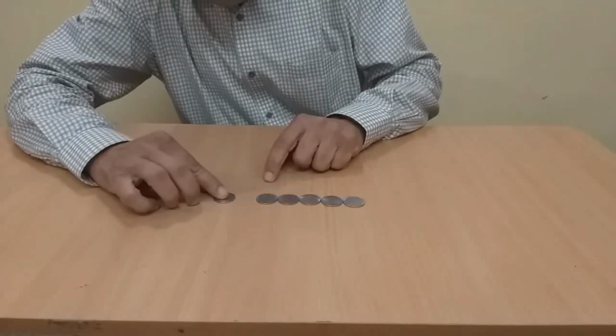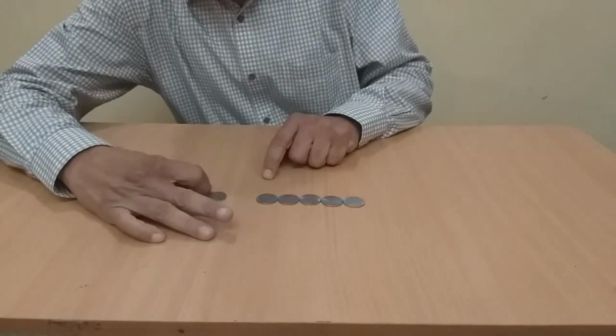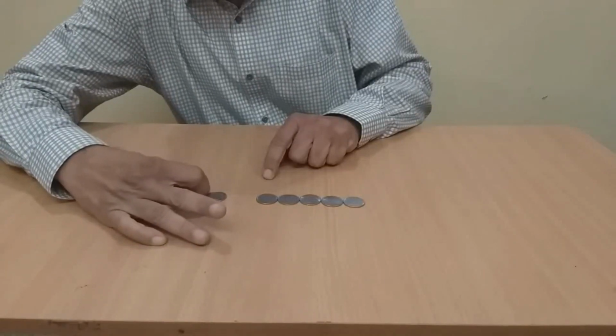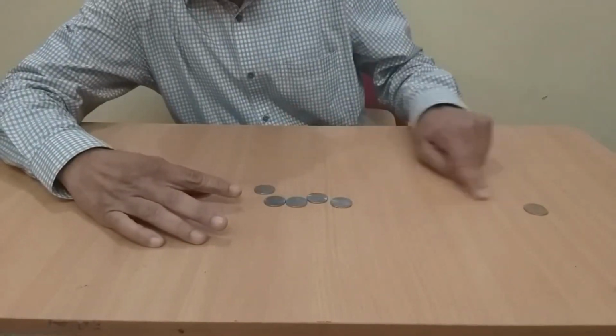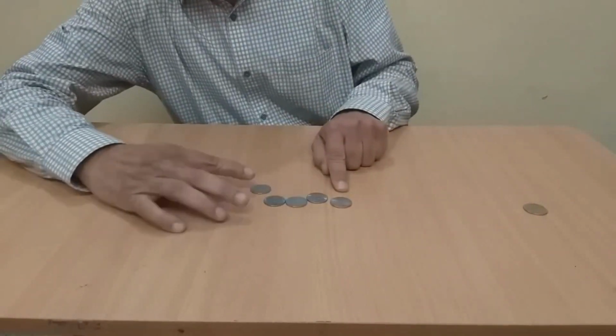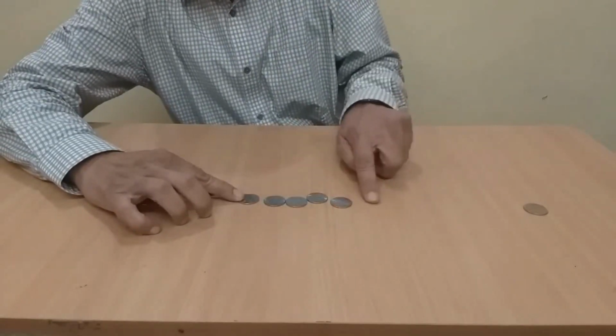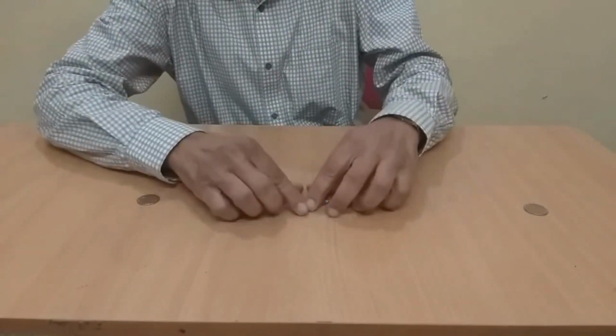In the same line, I'll take the other coin a little away and hit it like a carom striker. And you will find out what happens. Let us take a look. Only one flies off. So 5 were there. One hit the chain of 5 and the last one was pushed off.